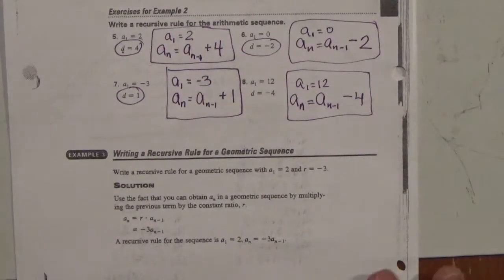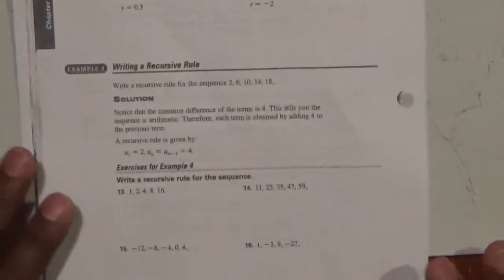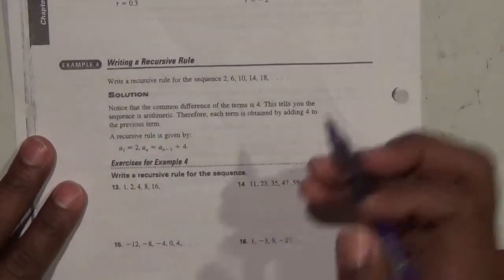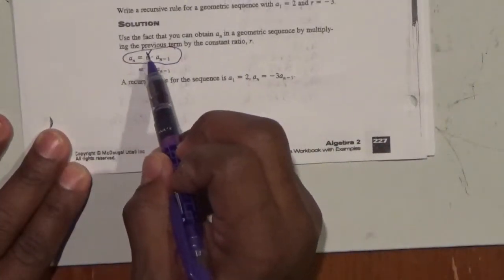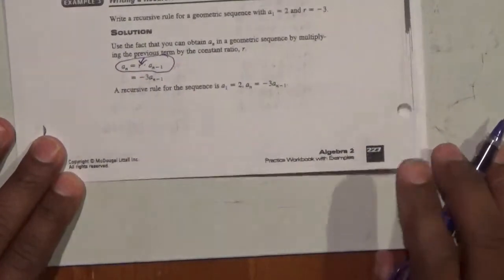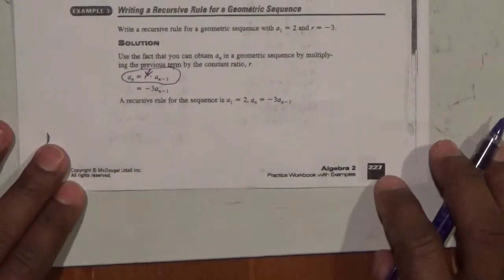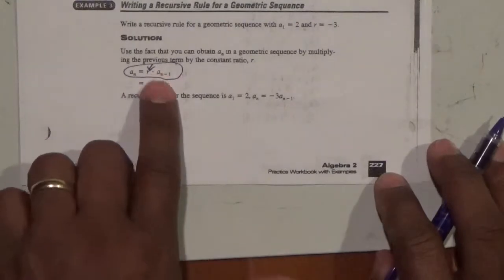Keep it going. These are geometric, meaning we're multiplying. For all of these, if you look back, all the problems are set up the same way, where the value is just r times A sub n minus 1. So let's see if we can get that done.